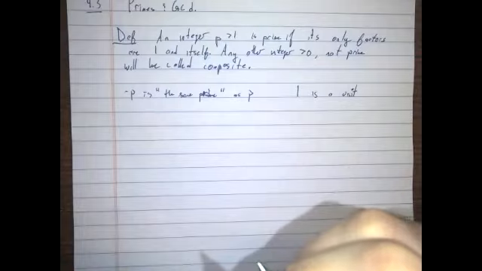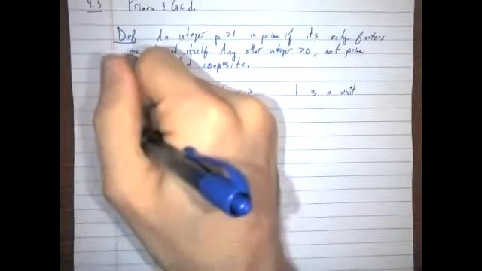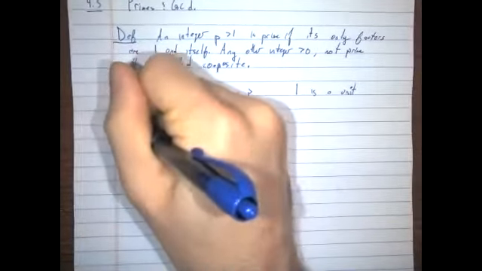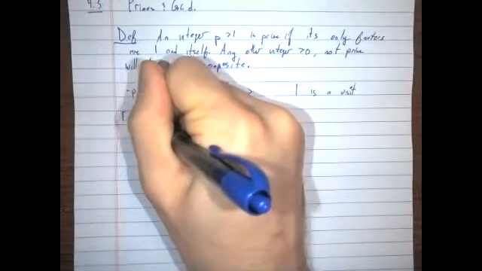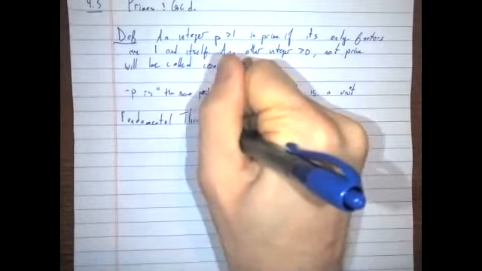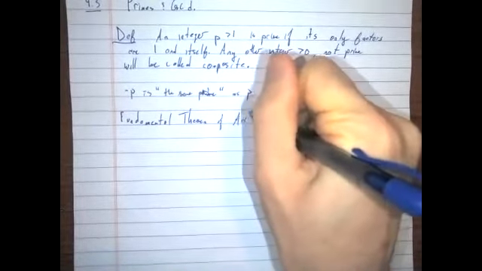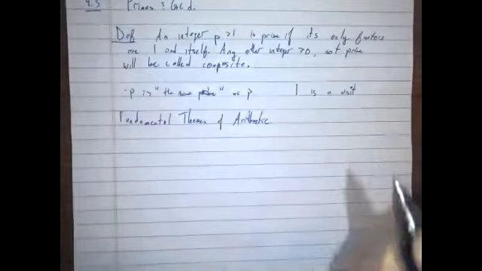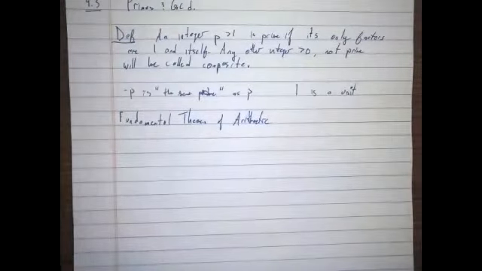So then now we have the fundamental theorem of arithmetic. Which fortuitously we have already proven.